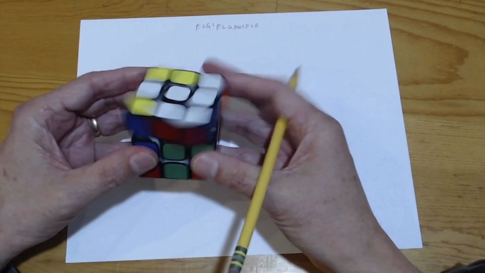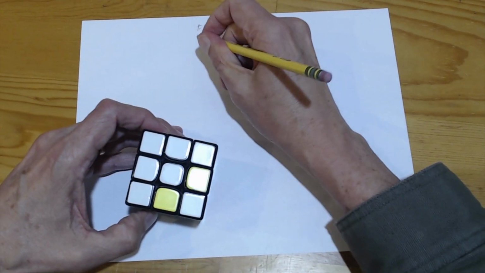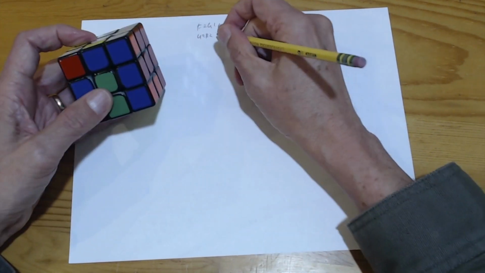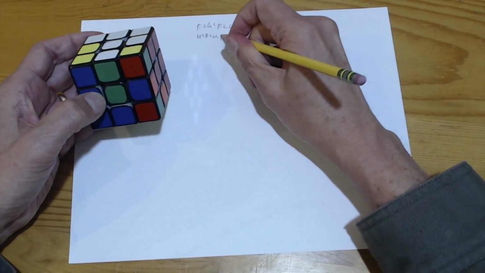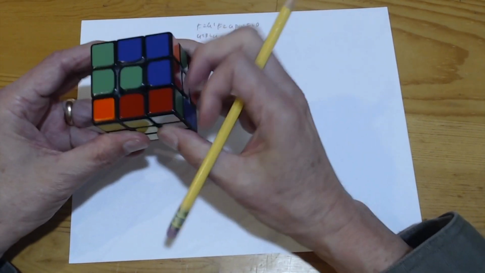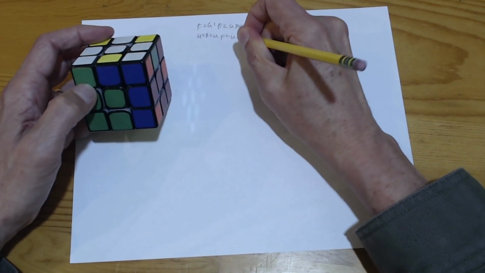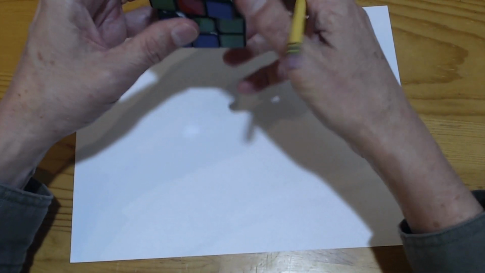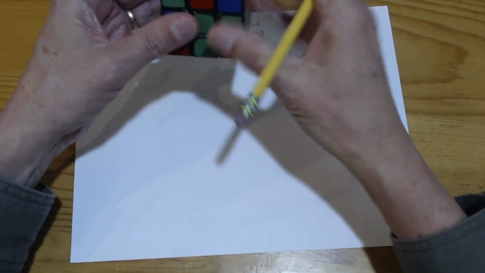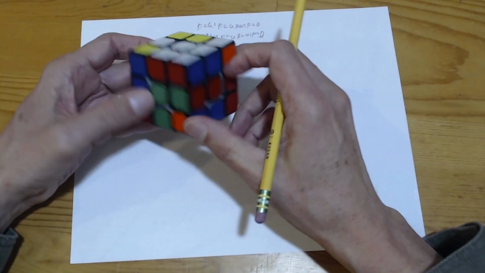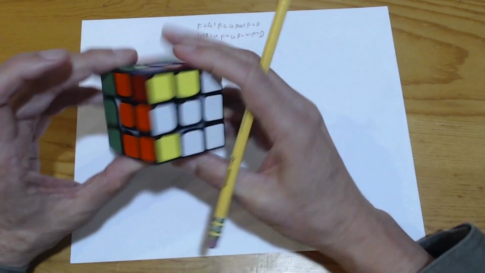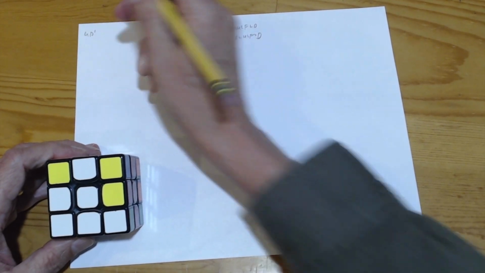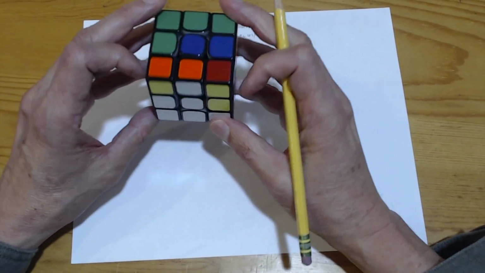The other way I can also set up my corners is with a U2 R2. And then U, F2, and then U, R2, U2, F2, D. So let's look at our edges for HTR. I have 1, 2, 3, 4, 5, 6 bad edges. So I'm going to do a UD prime yet again. And now I'm down to 2.